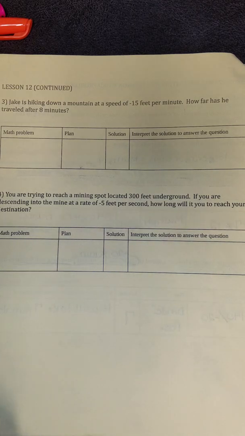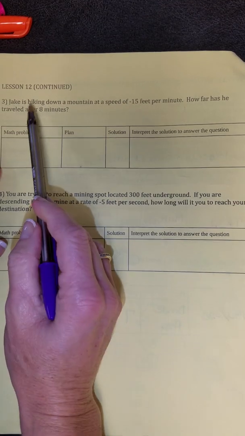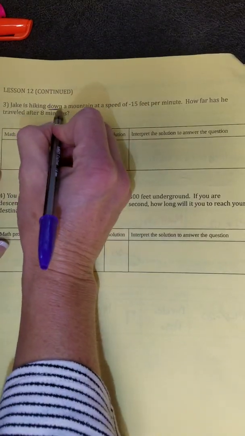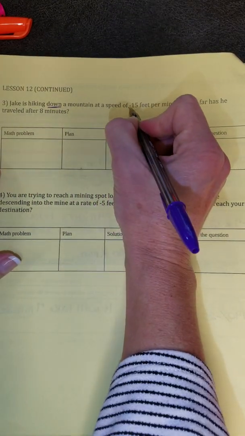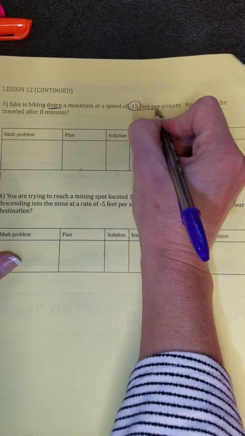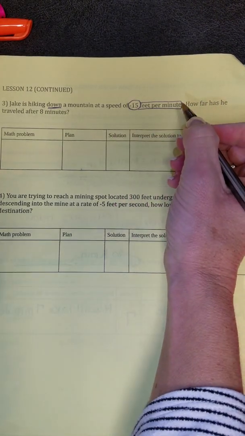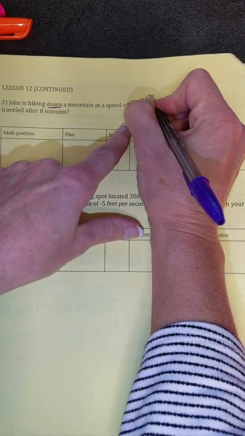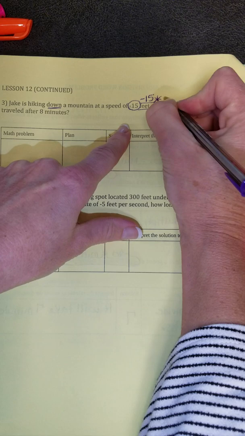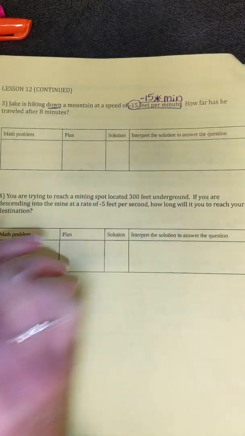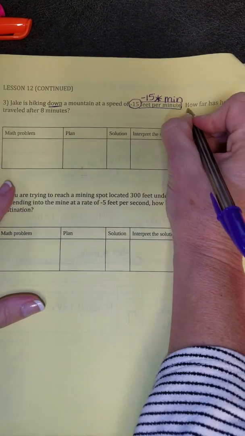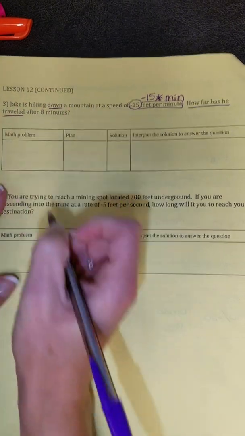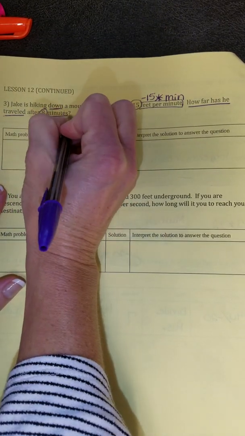That is fine. So it says Jake is hiking down, so he's going down a mountain at a speed of a negative 15 feet per minute. So it's negative 15 because he's going down. So we're going down 15 feet per minute. My question, how far has he traveled after 8 minutes?